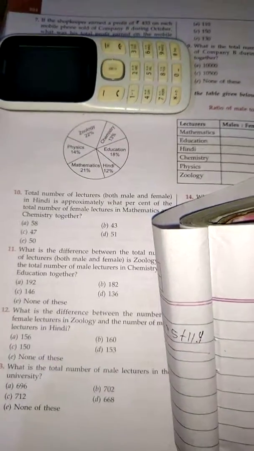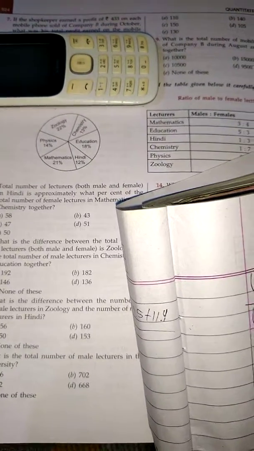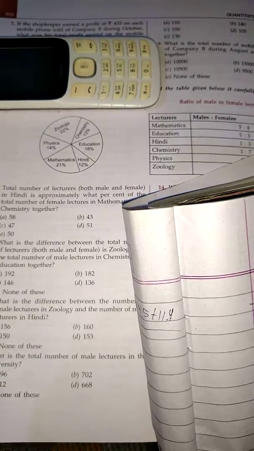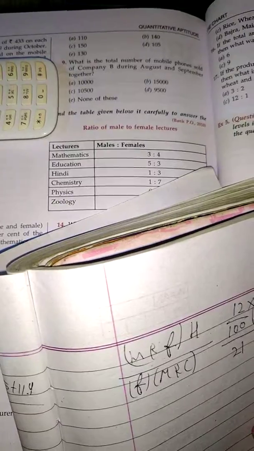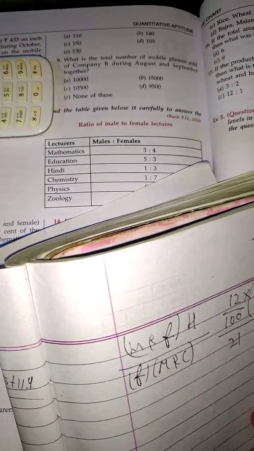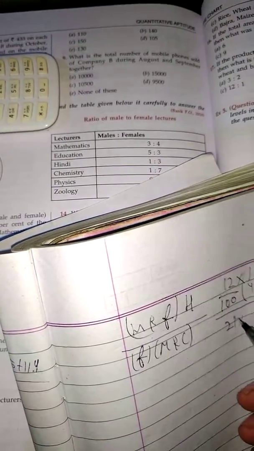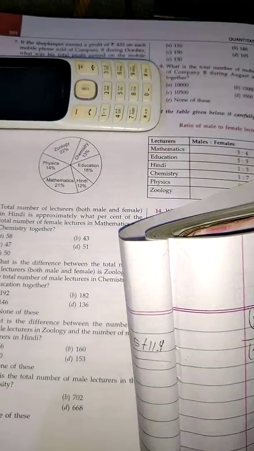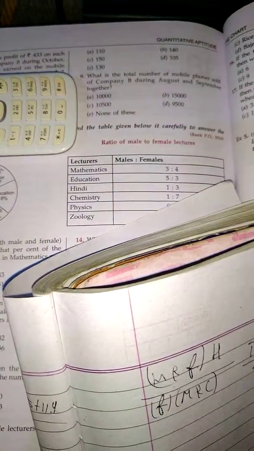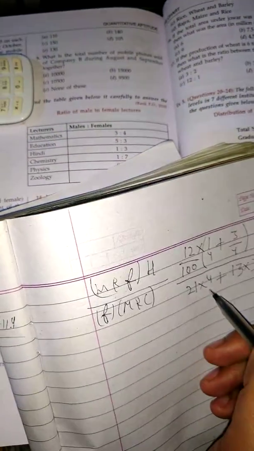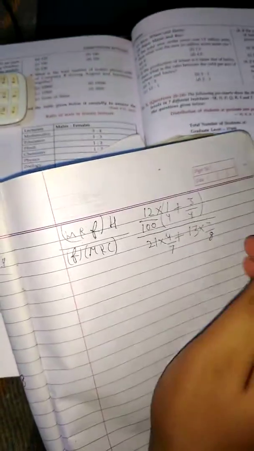Mathematics has 21 and chemistry has 13, but in chemistry the male to female ratio is 1 to 7, so 7 by 8 for chemistry, and for mathematics the female ratio is 4 to 3, so 4 divided by 7.